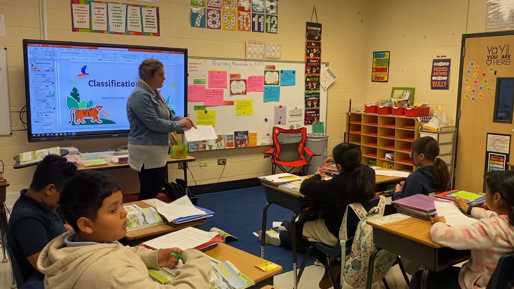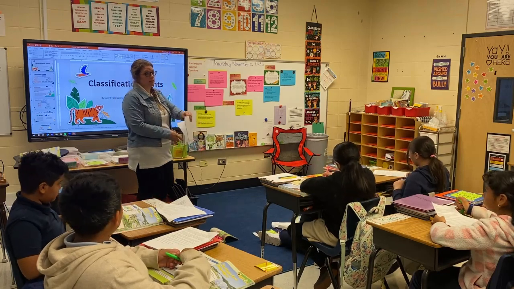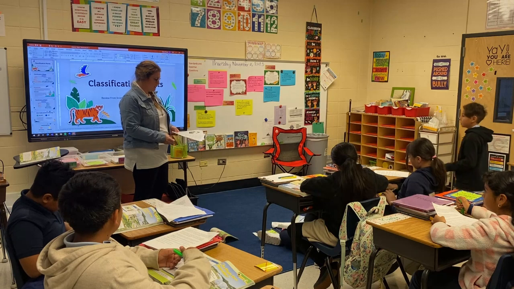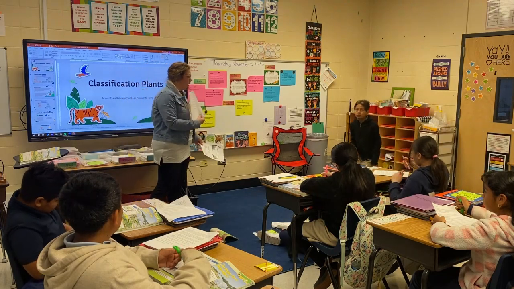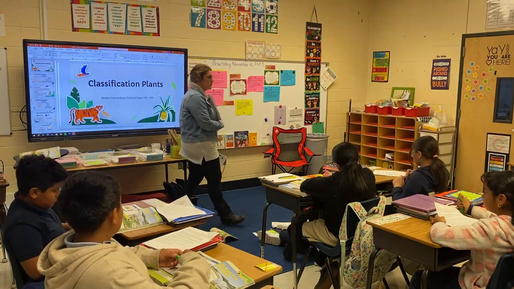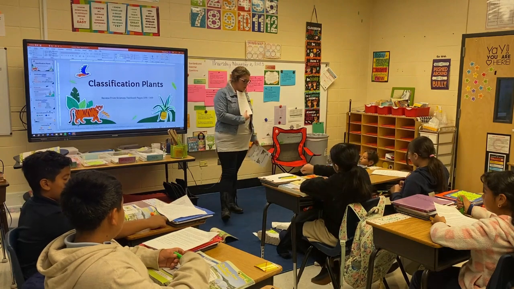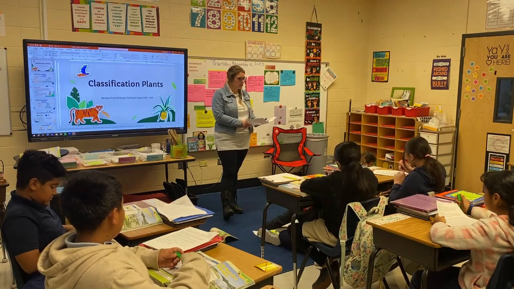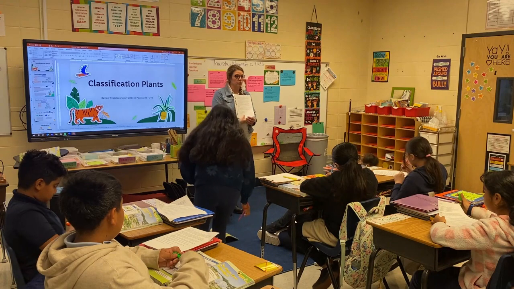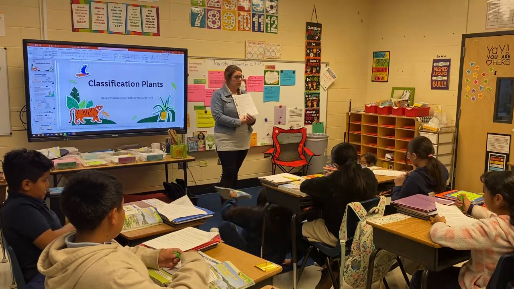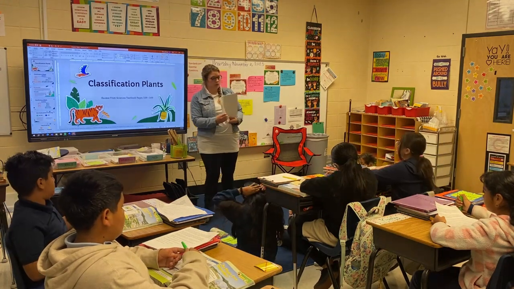Going over plant classification. Yesterday I gave out some vocabulary terms that we're going to go over real quick right now, and then as we read, we're going to discuss further on the vocabulary.